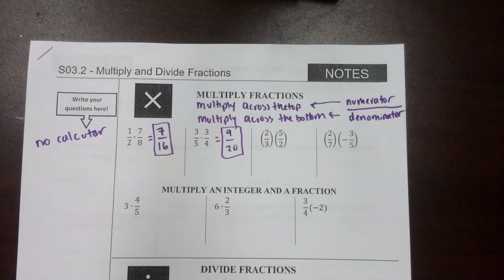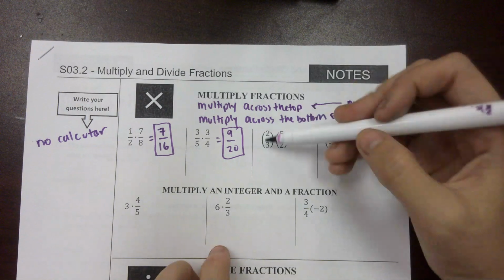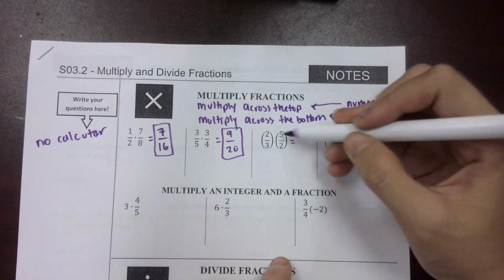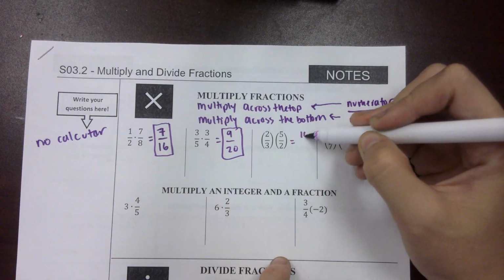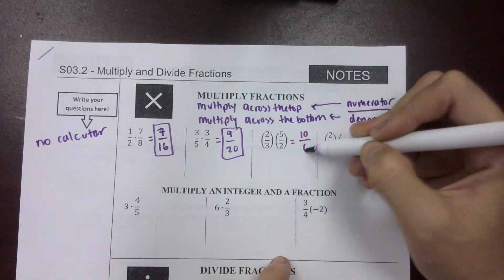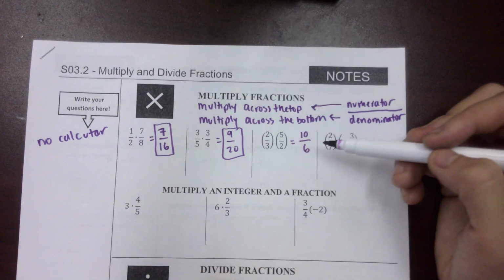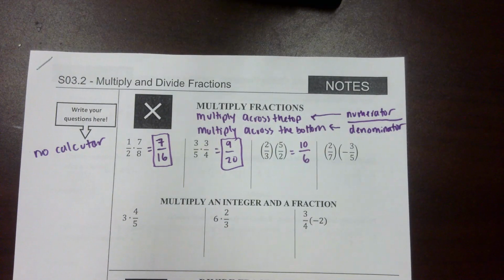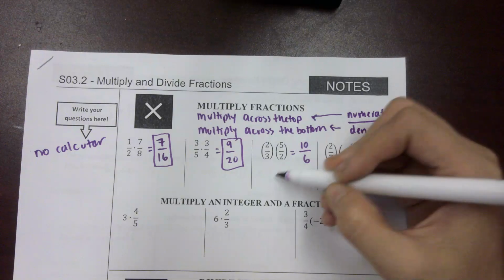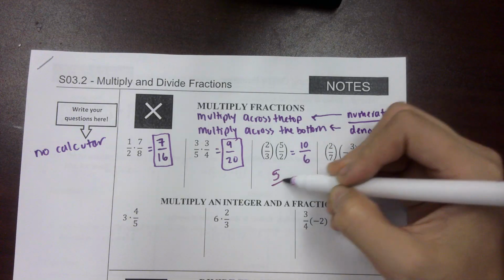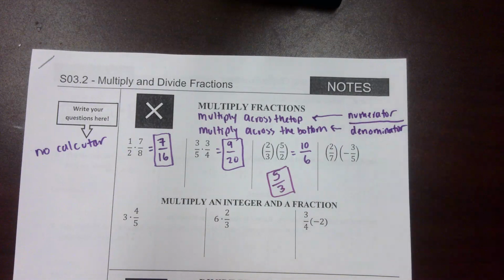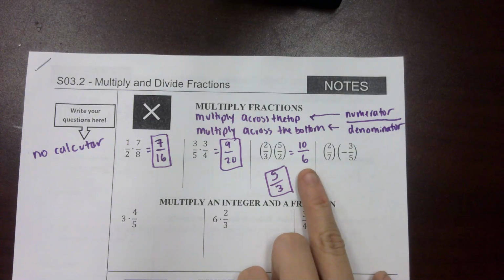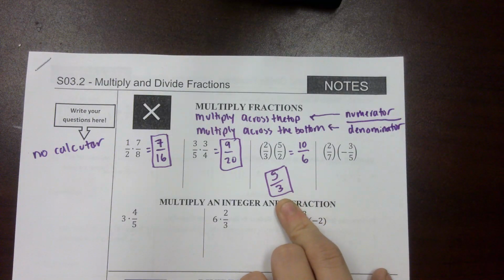So sometimes people get confused and they try to multiply and get the common denominator, and they get themselves messed up. Okay, this one, even though there's the parentheses, we still know that two numbers next to each other is multiplying. So we're going to multiply across. 2 times 5 is 10. 3 times 2 is 6. And then this one we actually do have to simplify. So both of these numbers are divisible by 2. So 10 divided by 2 is 5. 6 divided by 2 is 3. So we get 5 over 3. So that's our final answer. This one will get you partial credit. This one will get you full credit.